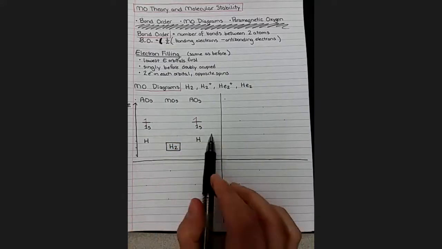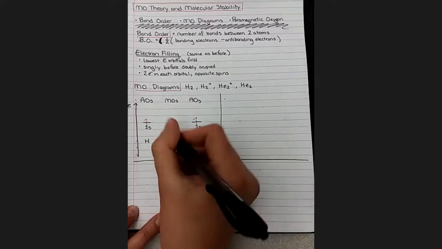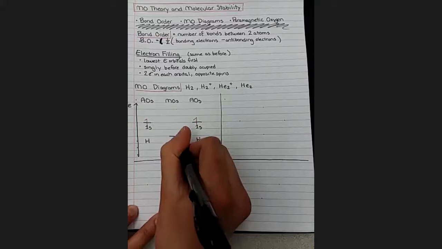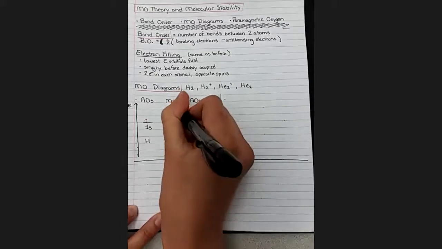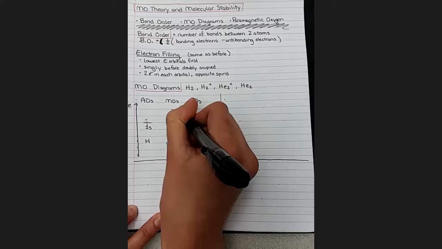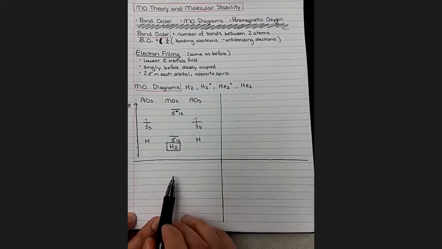So when we overlap 2 orbitals with good overlap, we form a low energy bonding orbital, so sigma 1s, and a higher energy anti-bonding orbital, so sigma star 1s. Remember, the subscript indicates what orbitals it was made from.